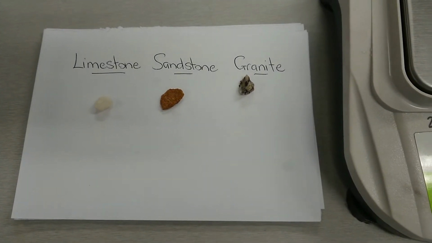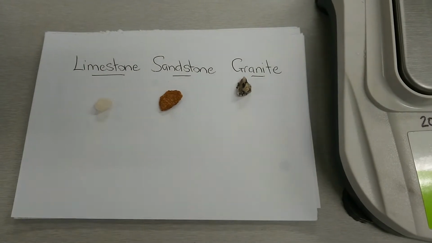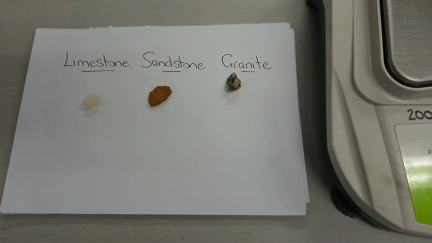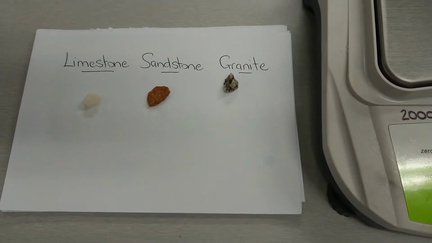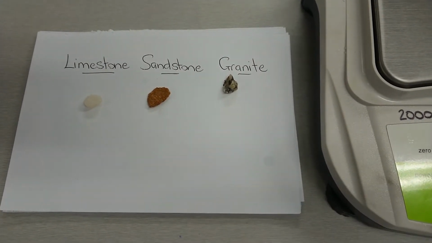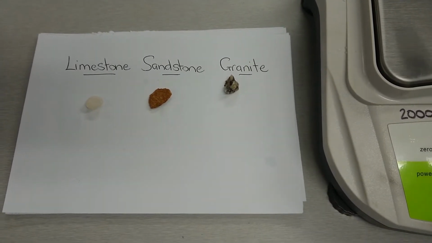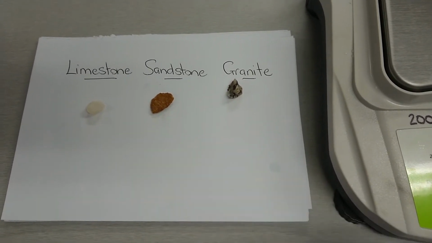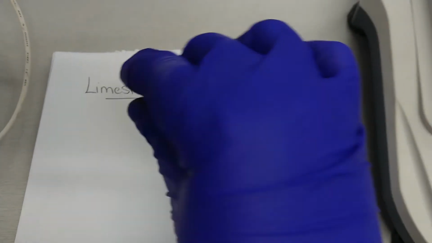Today's experiment will be simulation of weathering in rocks. So what we're going to do is take a small sample of limestone, sandstone and granite and place it in some concentrated acid. This will simulate over a short amount of time the effect of a weak acid over a long period of time. Our first job is to take the weight of each of these samples.